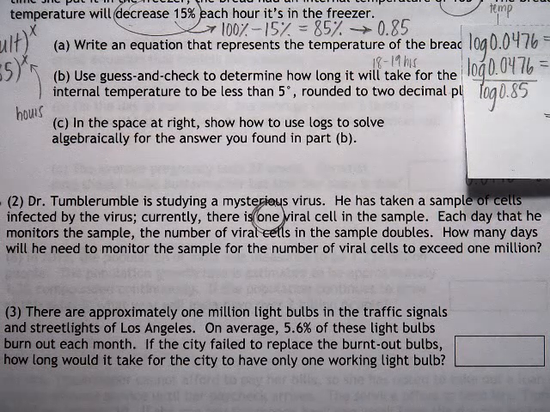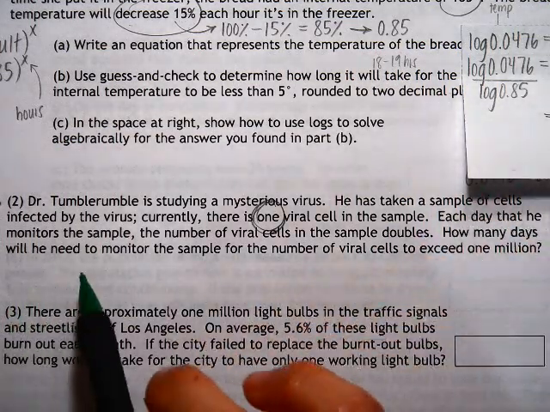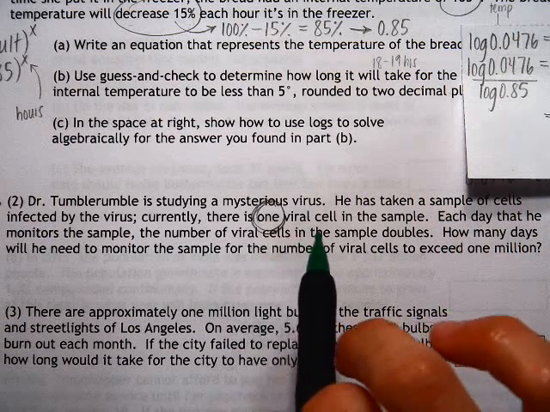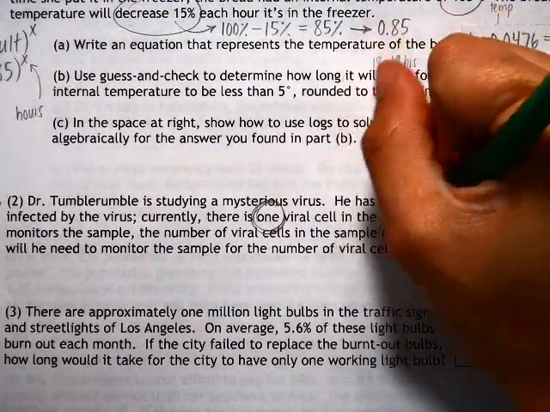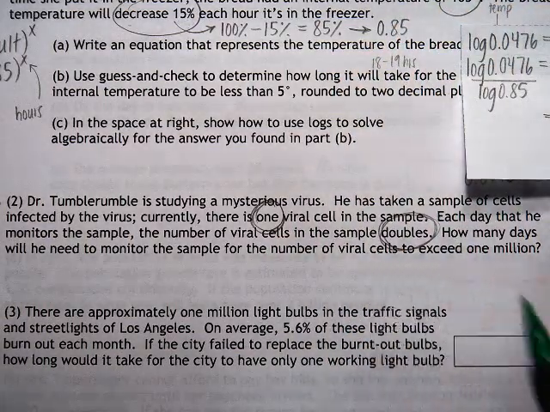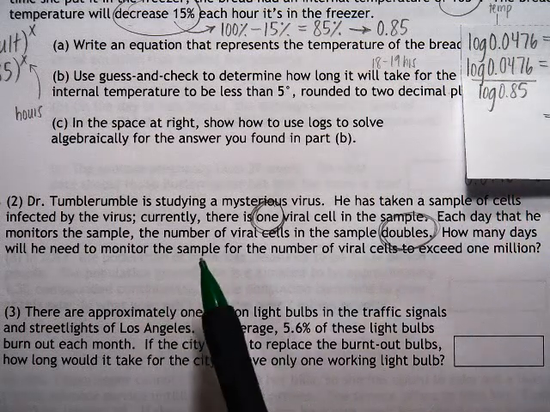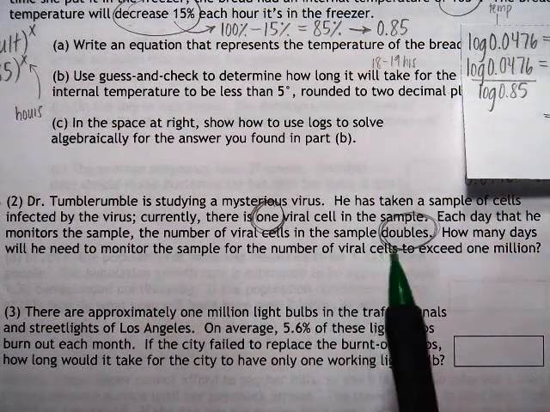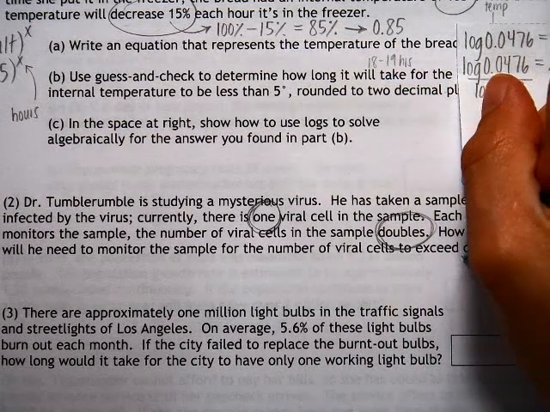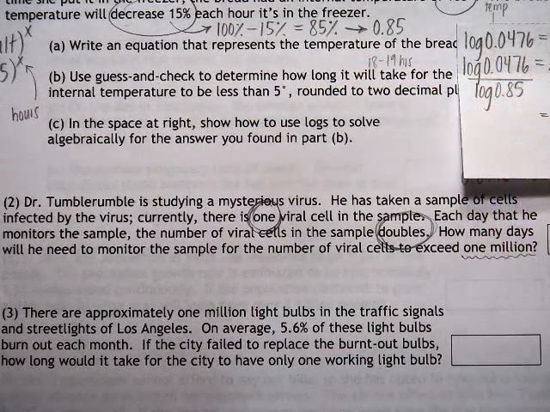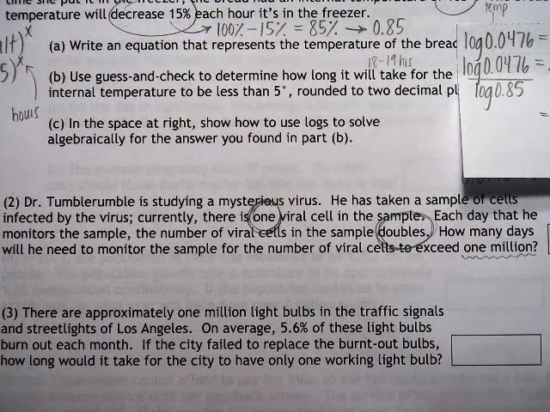Always circle the numbers if they give you stuff. Each day that he monitors the sample, the number of viral cells in the sample doubles. That's another number in disguise. I'm going to circle that. It says, how many days will I need to monitor the sample for the number of viral cells to exceed 1 million? That is a number. Now I didn't circle it, and I'll explain why in a second. This might give you a good strategy to utilize going forward.